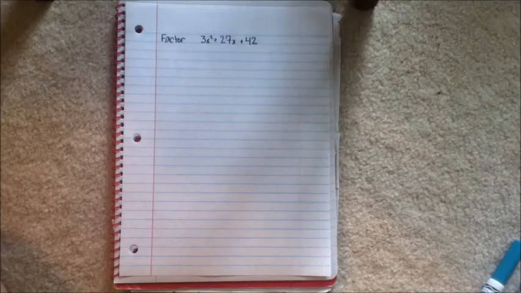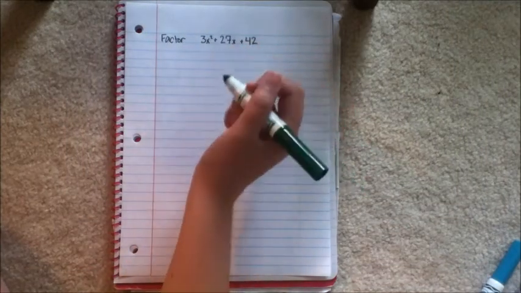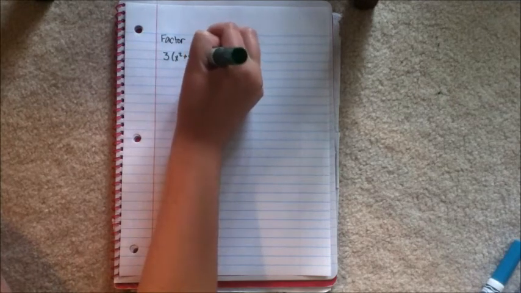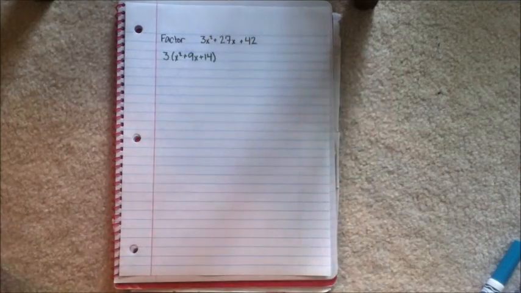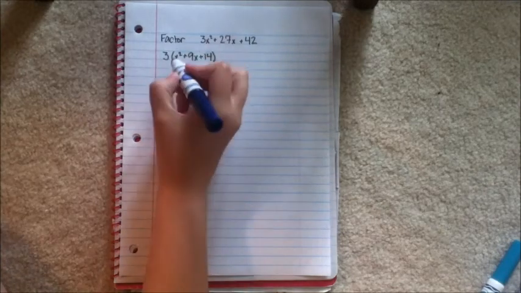The first step in factoring any quadratic expression or equation is to take out the greatest common factor, which in this case is 3. So you do that and that leaves you with this. To continue factoring, we are going to momentarily just look at this part.